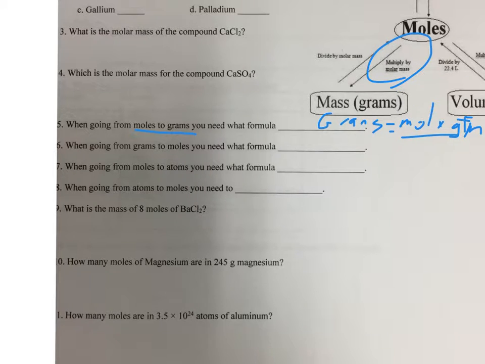Okay, and so number 6 says when going from grams to moles, in other words, they're giving you the grams, but you're trying to find the moles. So what's my formula for moles? Now that one, you're going to divide, right? So you're going to divide what by what?